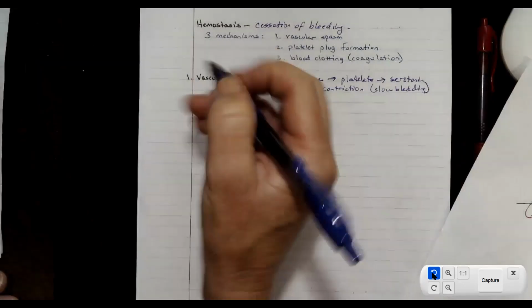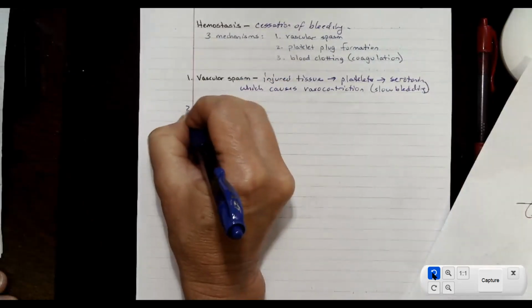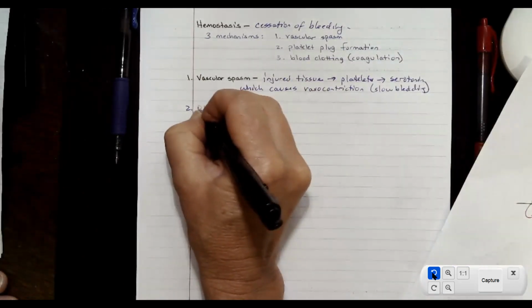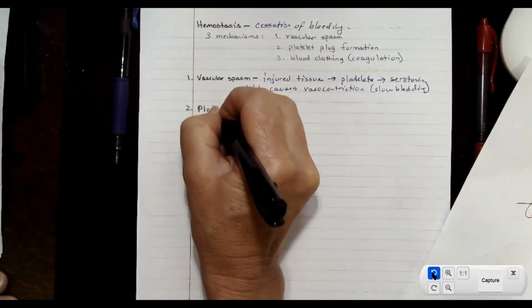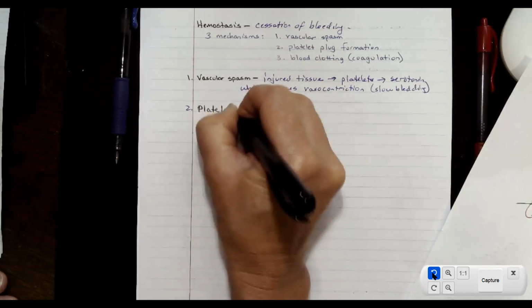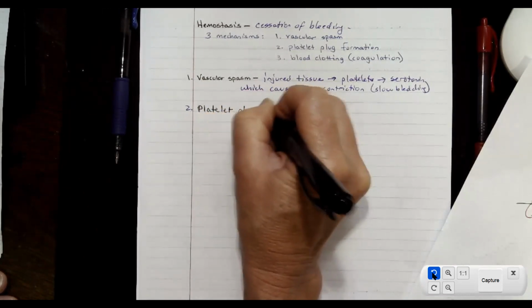The next one after that, you have platelet plug formation.